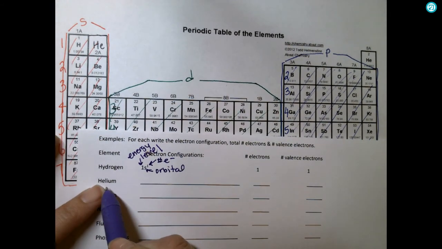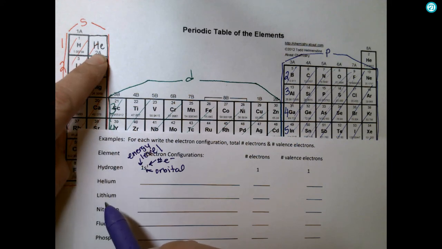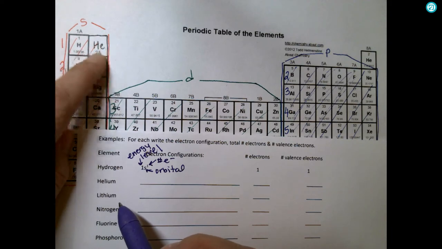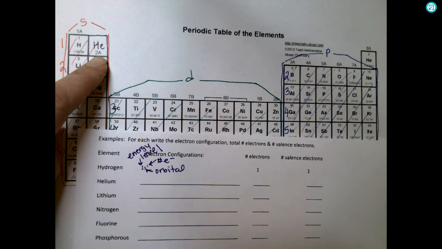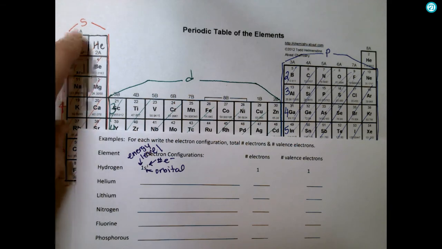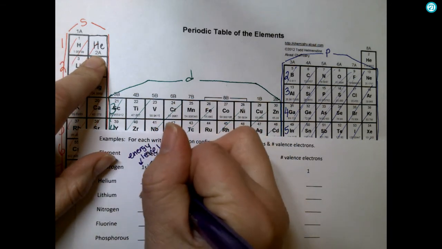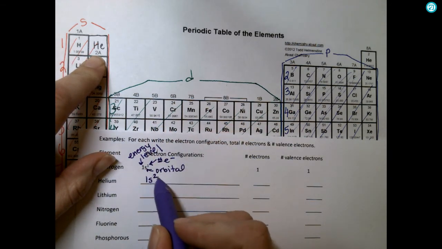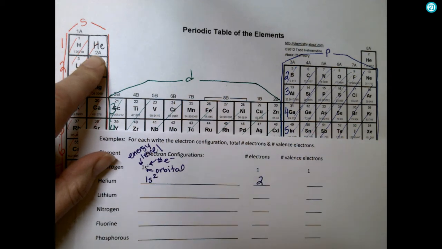So if I were to look at helium, helium's located here. Luckily, we don't have to state an electron configuration or location for everything prior to it, just at the end of blocks. So helium's electron configuration is 1s, and it's the second one over, so it's 1s2. My number of electrons is reported as my exponent, so there's 2 electrons there.